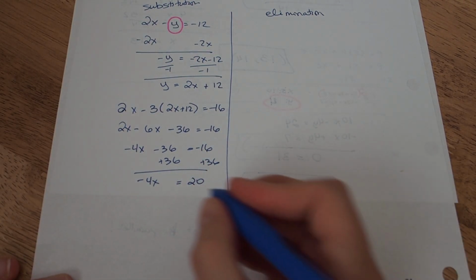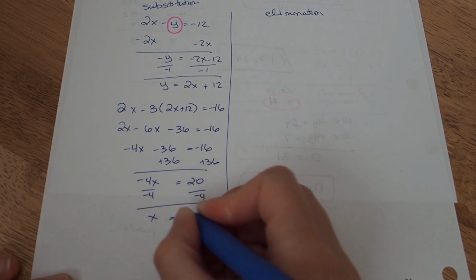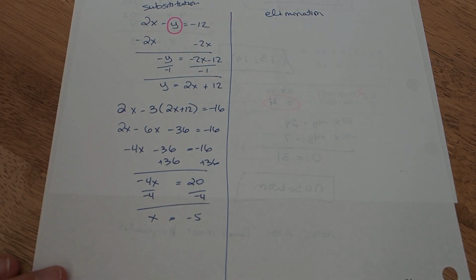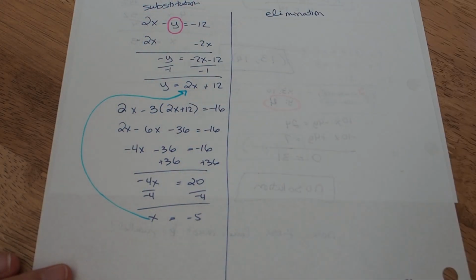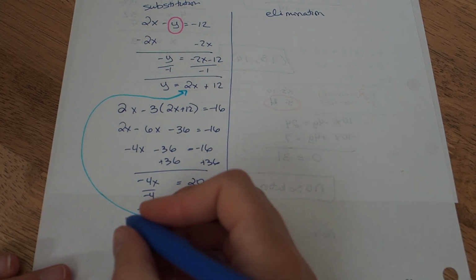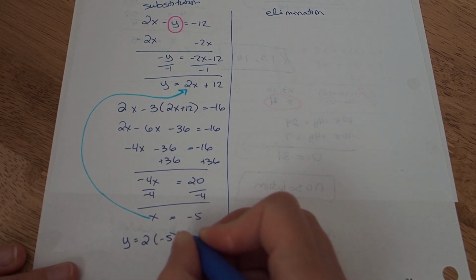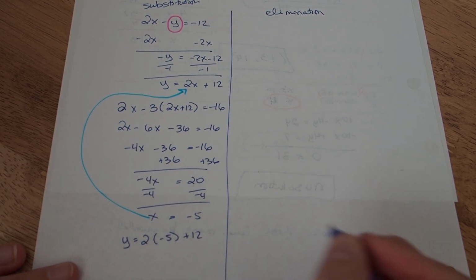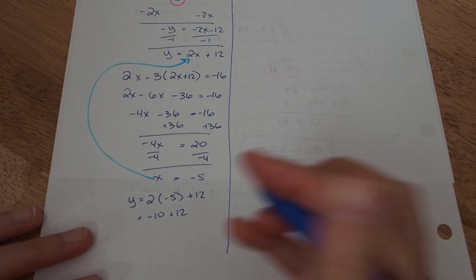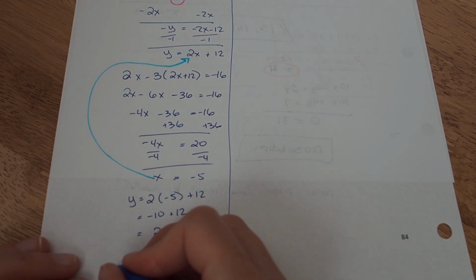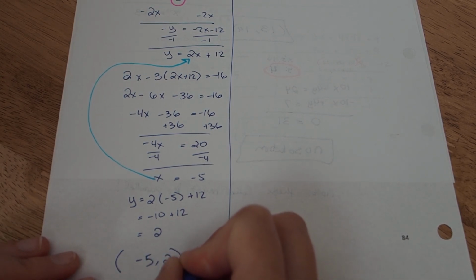Negative 16 plus 36 is 20. Then you're going to divide both sides by negative 4. So that gives us x equals negative 5. Remember that once you have one value, the x value, plug it back into the equation that you solved for y to find the y value. So y is 2 times negative 5 plus 12. So that is negative 10 plus 12. So I get 2 for y. So my solution is negative 5, 2.